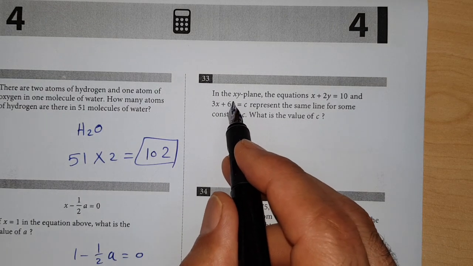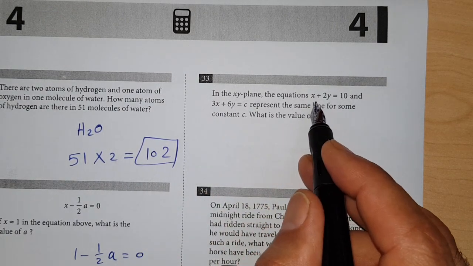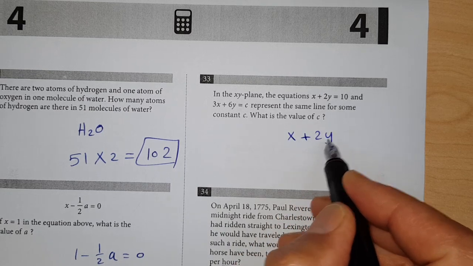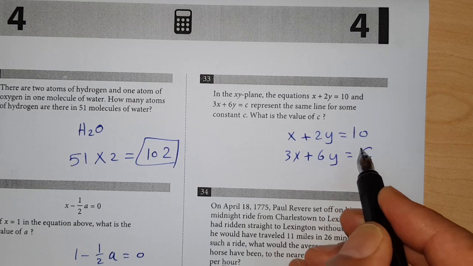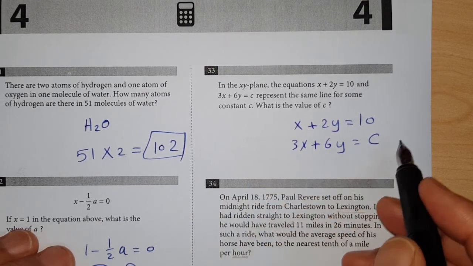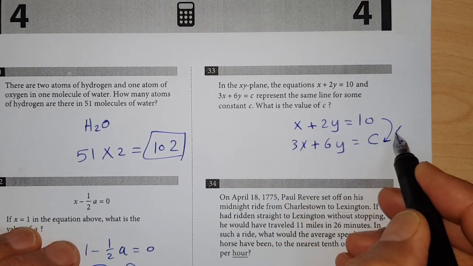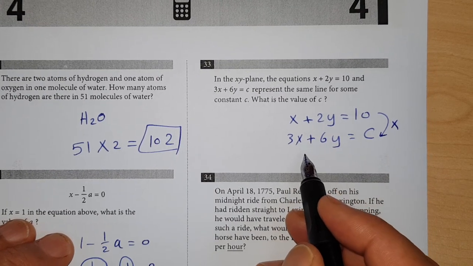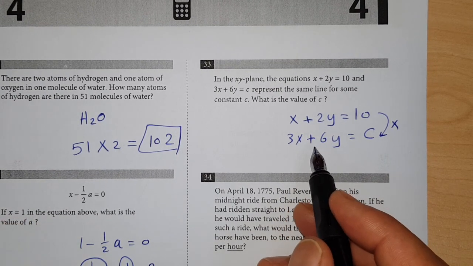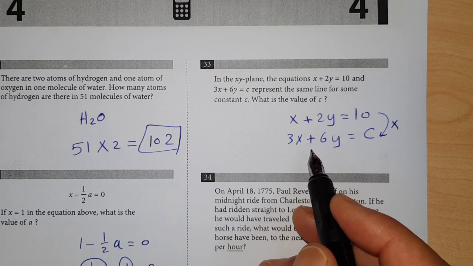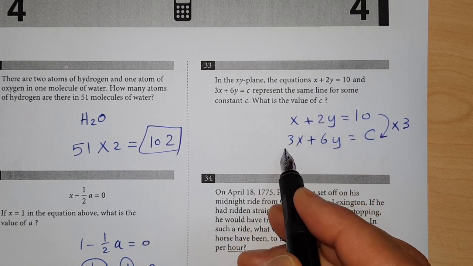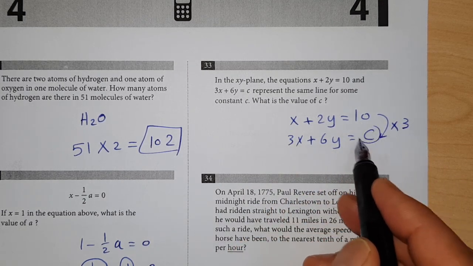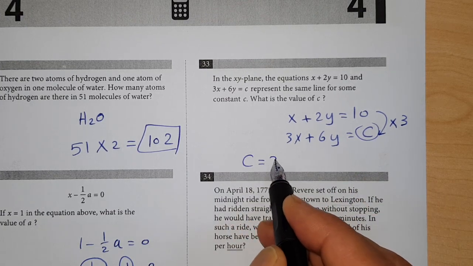In the xy plane, the equation x plus 2y is equal to 10, and 3x plus 6y is equal to c represent the same line. The same line means that one of the equations is multiplied by a number to get the other one. This is the meaning of the same line. When you draw these 2 lines, you will find one line, not 2. So as you see here, 2 becomes 6. You multiply it by 3. And also x times 3, 3x. Also 10 will be multiplied by 3. So c is what? C is 3 times 10, 30.